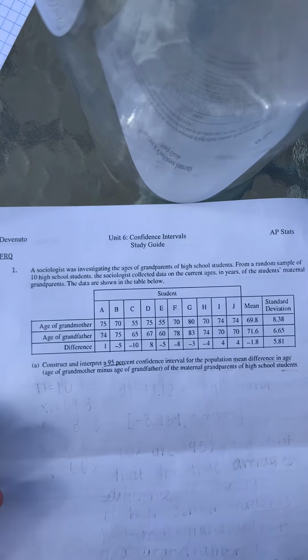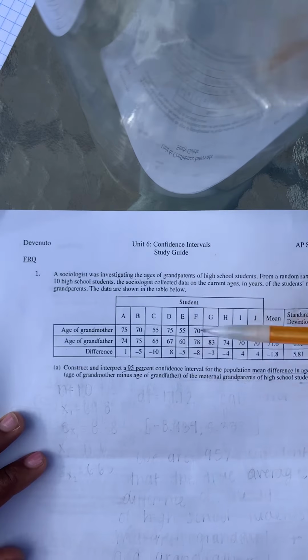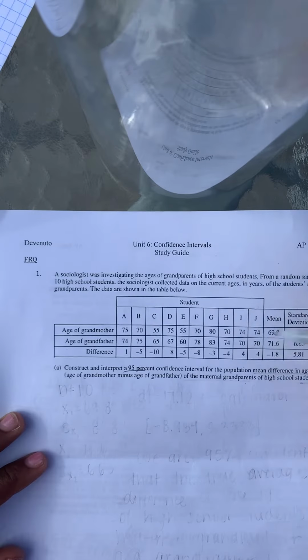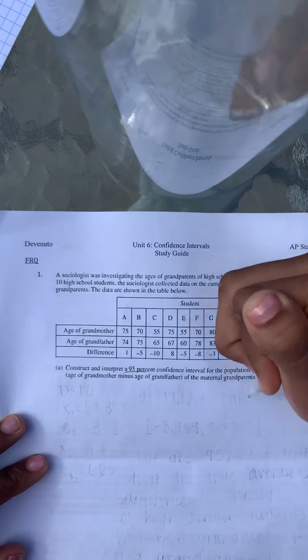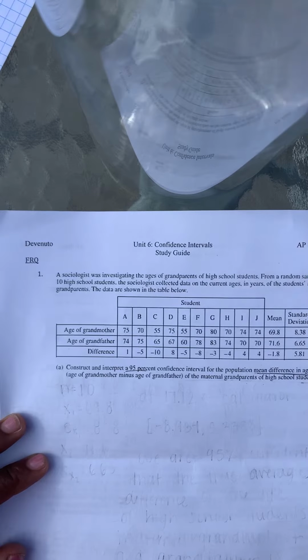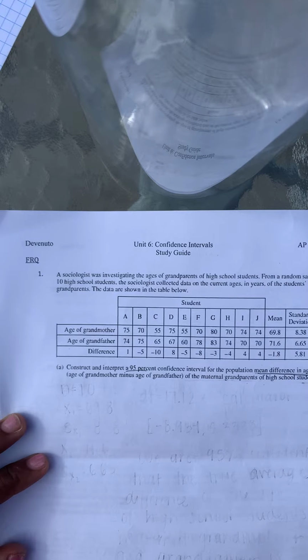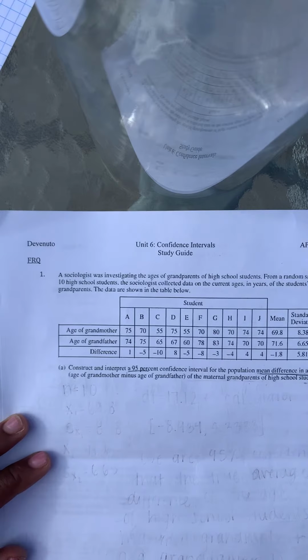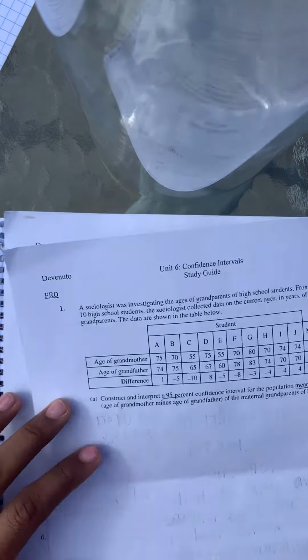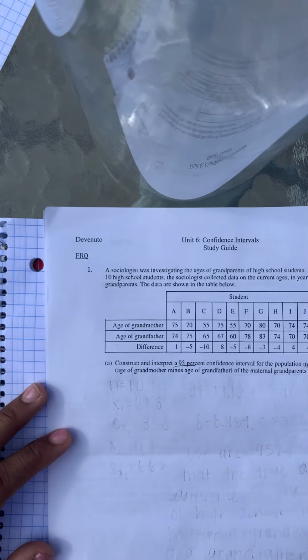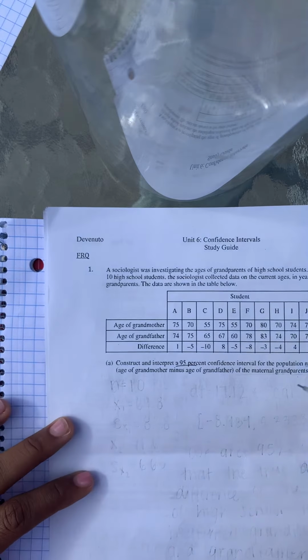On to the last question. I'll just do it on here. So for this one, they're asking for a 95% confidence interval for the population mean difference in age of maternal grandparents. So this is the difference of population means, and we can just put this in the calculator. So I'll list out all the values, and then we can just plug it into the 2 sample t interval.